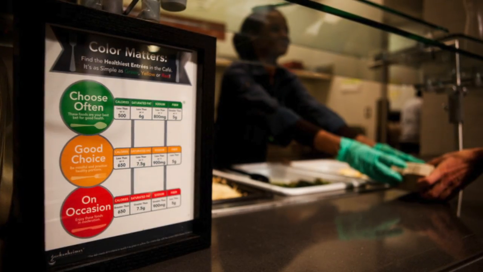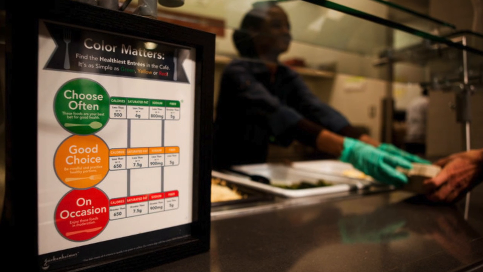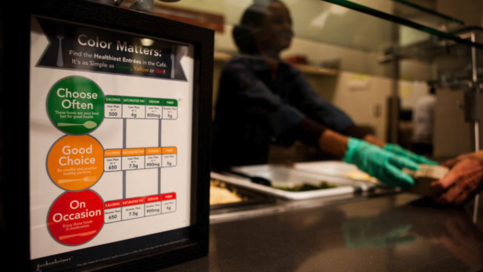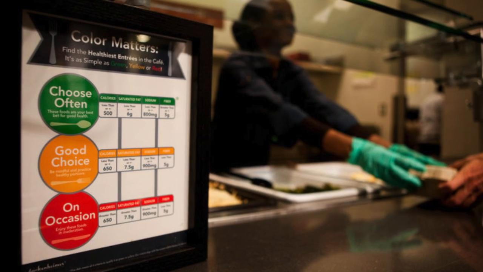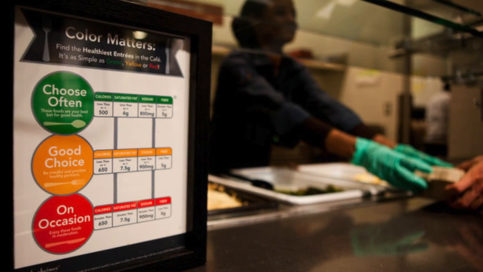This particular example by the Massachusetts General Hospital is a really good display of the way marketers can use nudge tactics to promote social change. So we'll now just move into having a look at the strengths and the limitations of using nudging tactics.